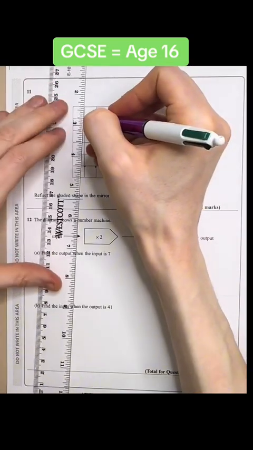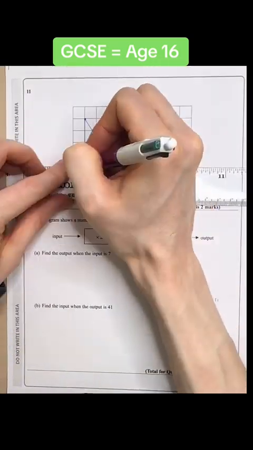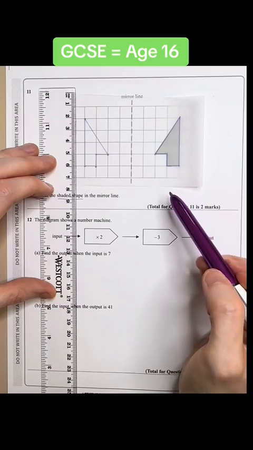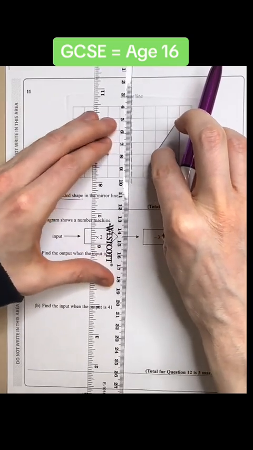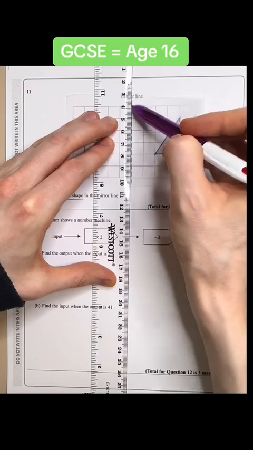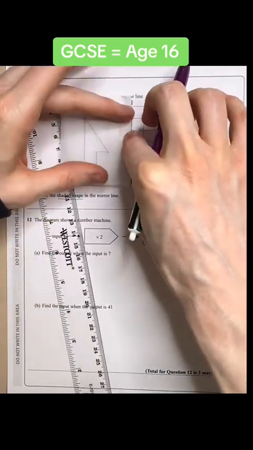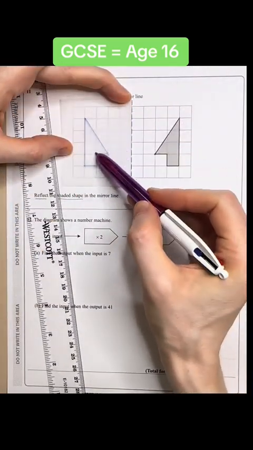Now, getting a ruler and a sharp pencil. An alternate method when reflecting in a mirror line is to trace around the shape, use your ruler, and fold in that mirror line. So here was my mirror line. So I'm going to fold in this dotted line. And then press hard over your tracing paper.